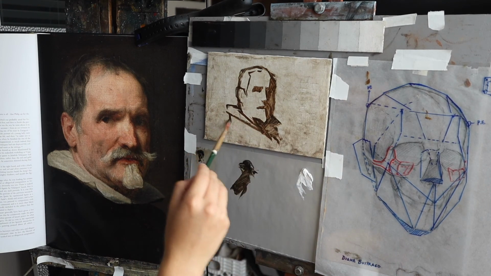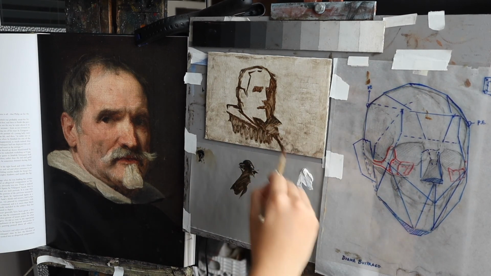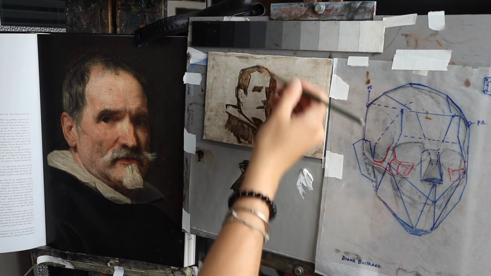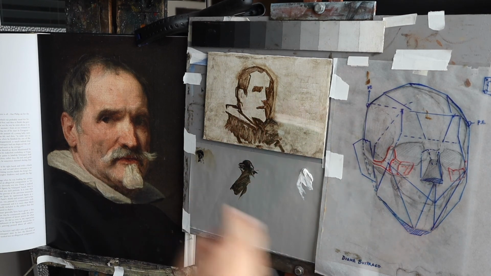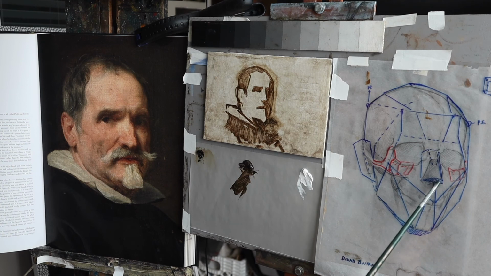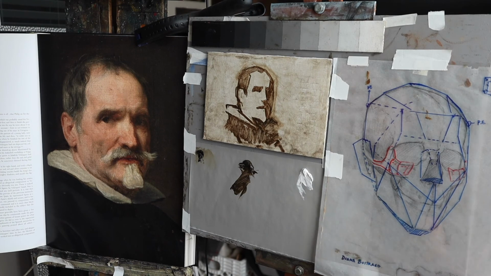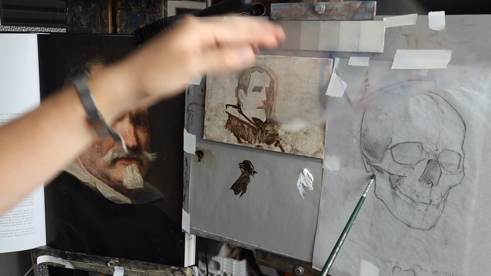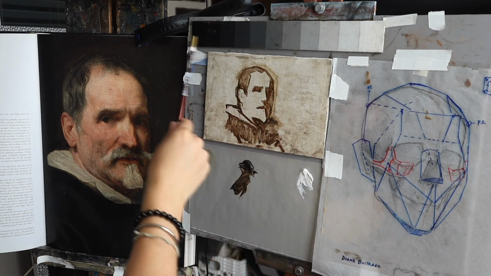So I'm using raw umber. I'm using a bristle brush that allows me to draw a little bit better than, for example, using a softer brush. And I'm going to paint on a cardboard surface that I like to use, this kind of very sketchy surface for studies, because that way I can always think about not being too precious about the studies. So keep in mind the values, keep in mind where your light most facing plane is, and have your diagrams around you, have a skull around you to guide the process.